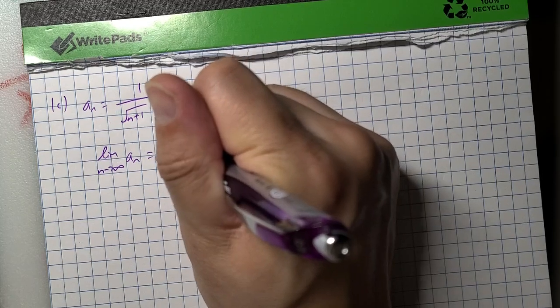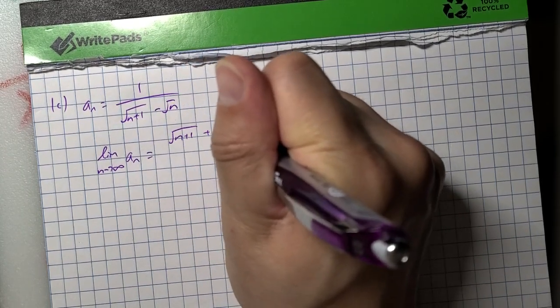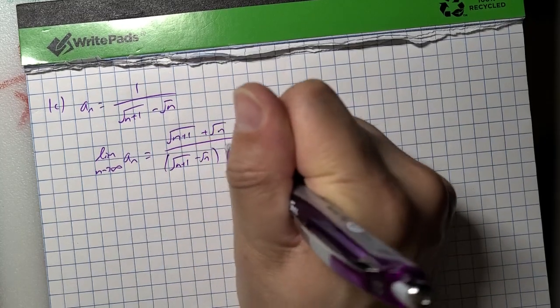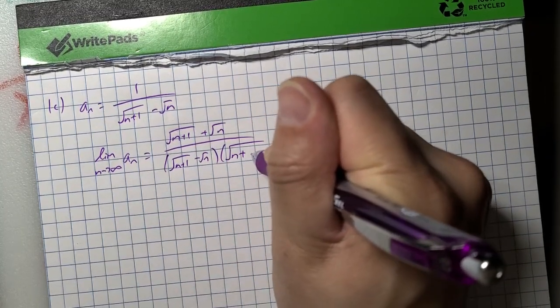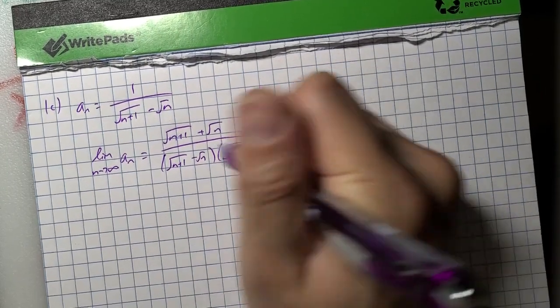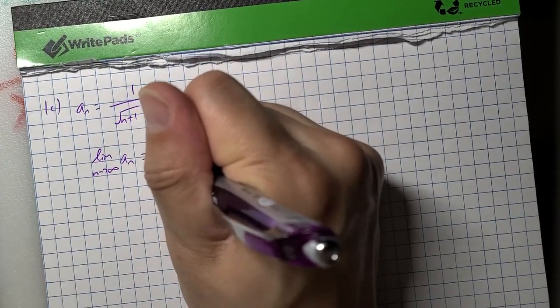Remember how we do that? That's the square root of n plus 1 plus root n, over the square root of n plus 1 minus root n. That's the original. The conjugate is the square root of n plus 1 plus the square root of n. It's very messy, sorry. And then don't forget limit notation.